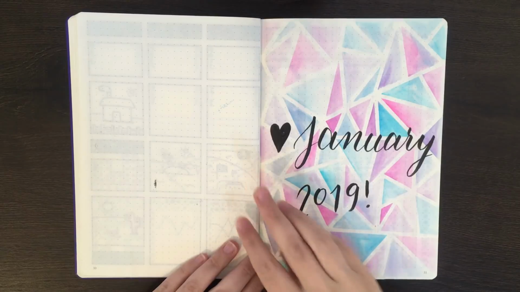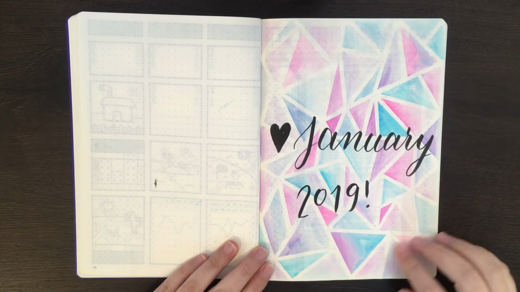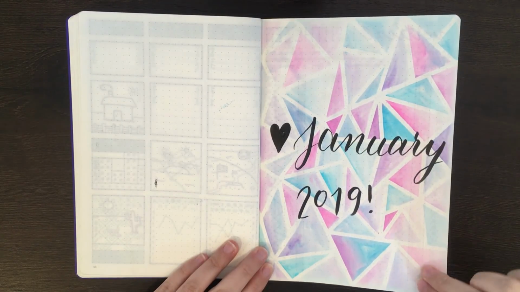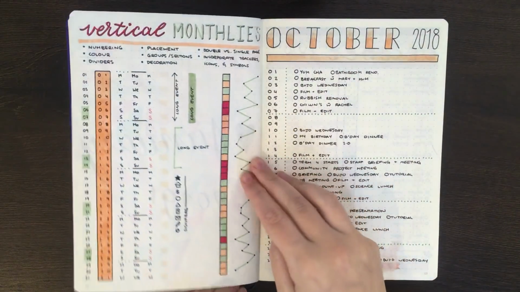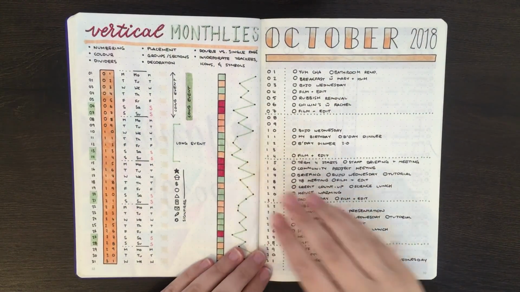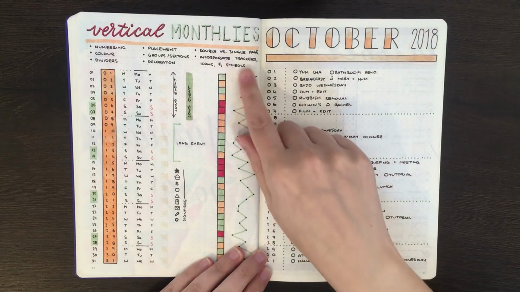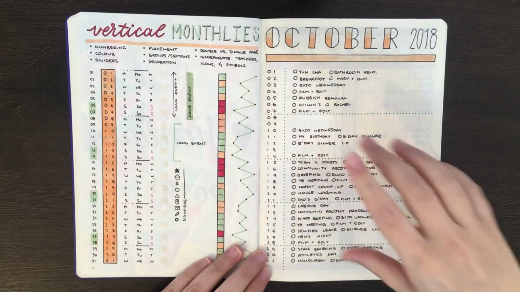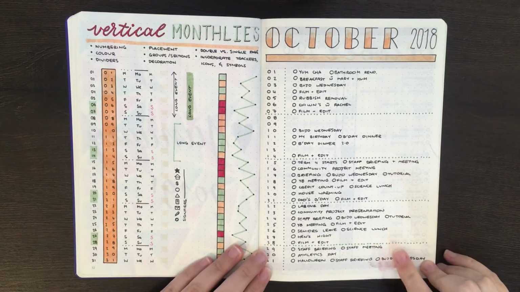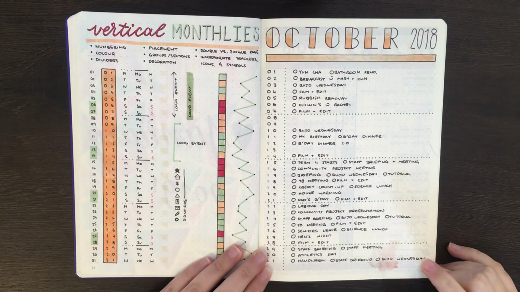After this one, this was just me playing around with some washi tape and my Tombows. And then we're on to the stuff that I did for my vertical monthlies video. So I started by talking about some of the ways you can customize and then looked at some examples. In this one I also spilt some water on my journal, sadly.